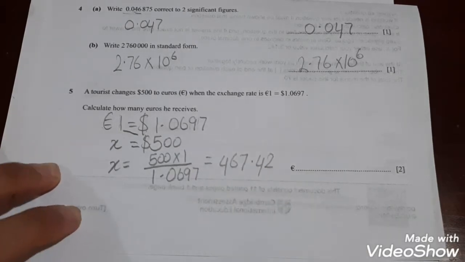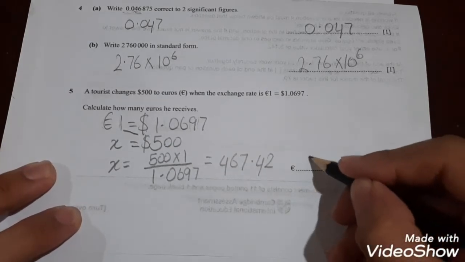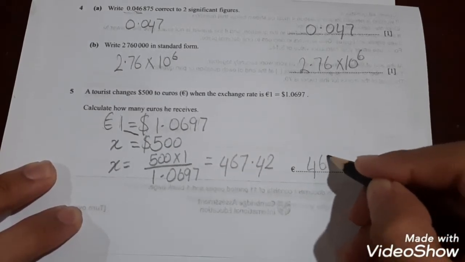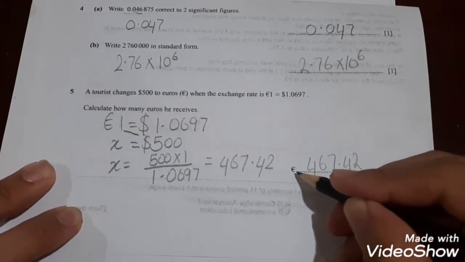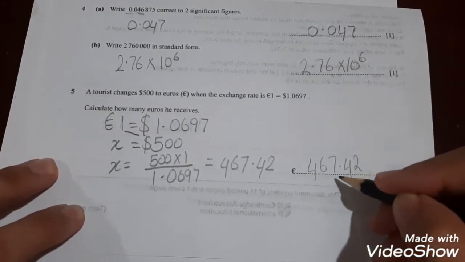So we will write 467.42 euros. So we write it as our final answer.